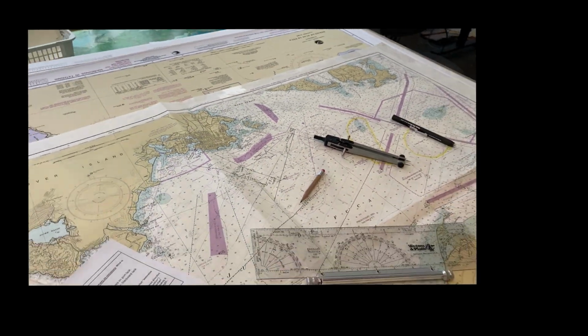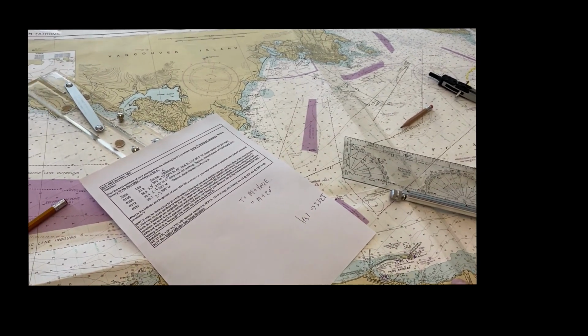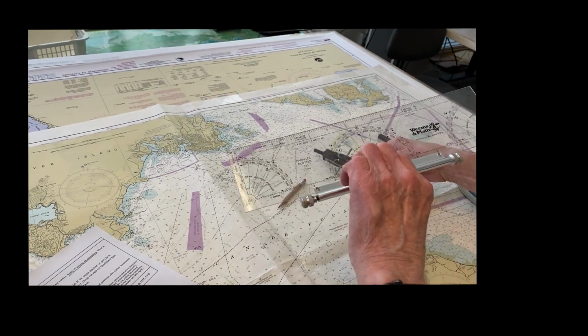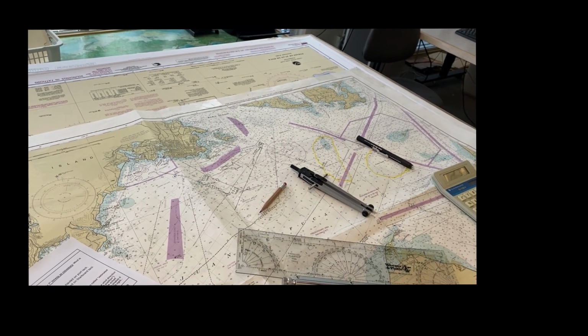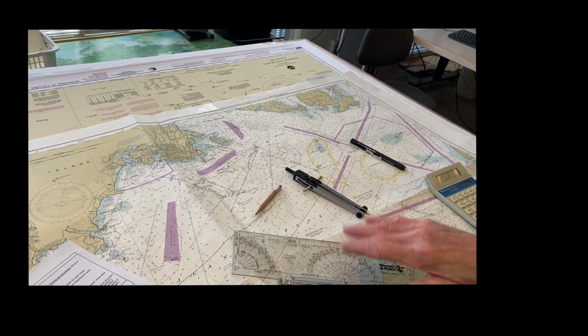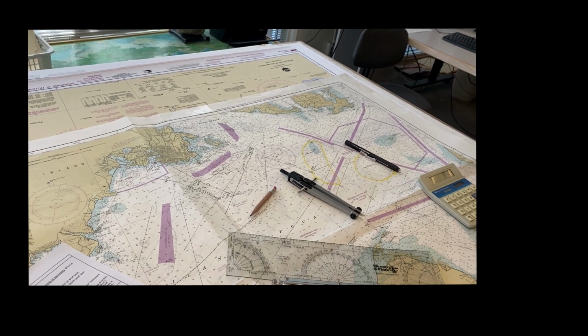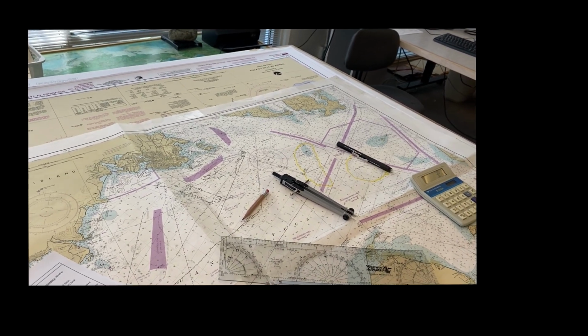Anyway, that's the process. So you have now two solutions of this. One with the traditional plotting with paper and these tools, and the other is online using the OpenCPN and various electronic tools. It'll be interesting to see how those two compare. Okay, that's it. Thank you.